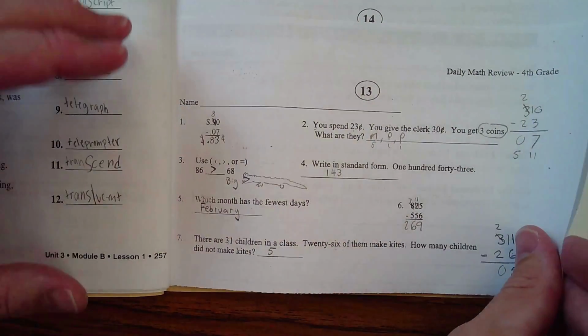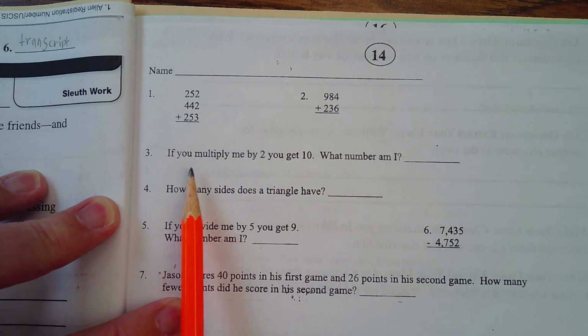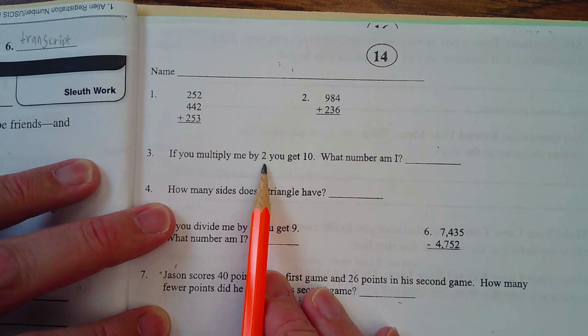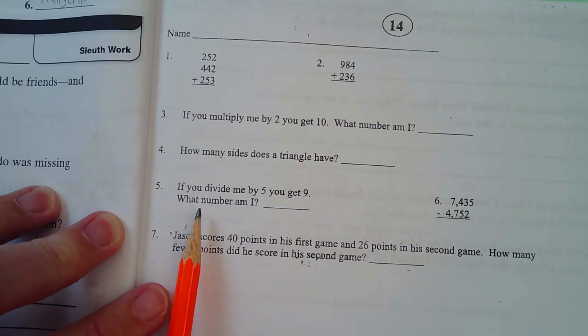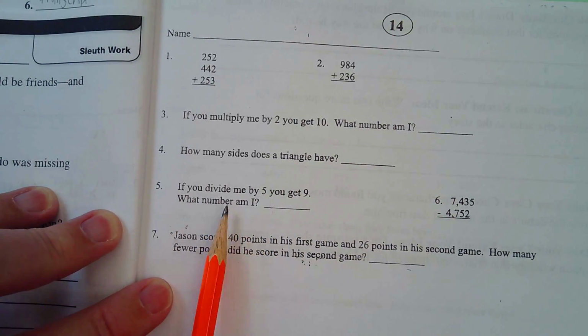Let's take one peek at the next page. Make sure there's nothing too scary coming up. Some adding. Multiply me. This is a mystery number one. If you multiply me by 2, you get 10. All right. How many sides does a triangle have? If you divide me by 5, you get 9. What number am I? Ooh, this is a tricky one.